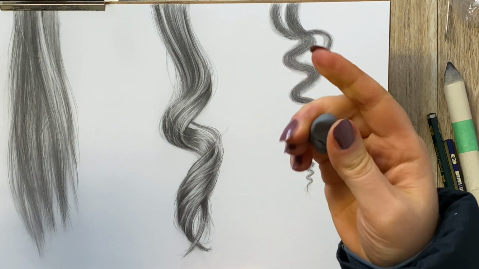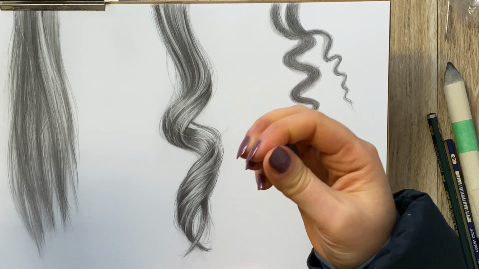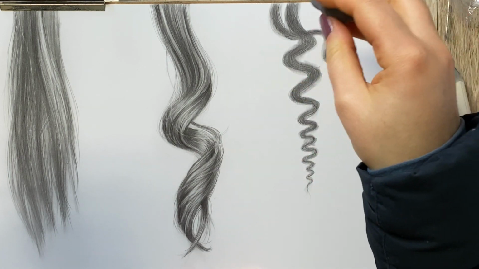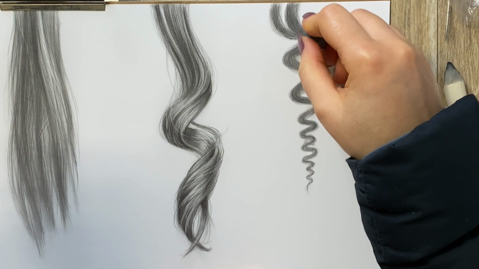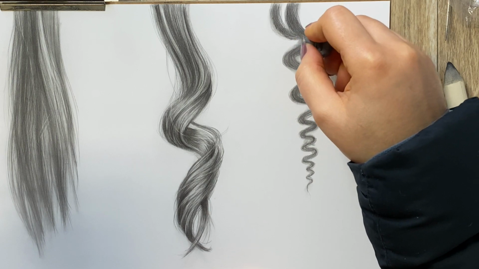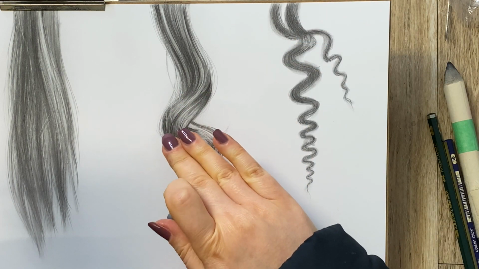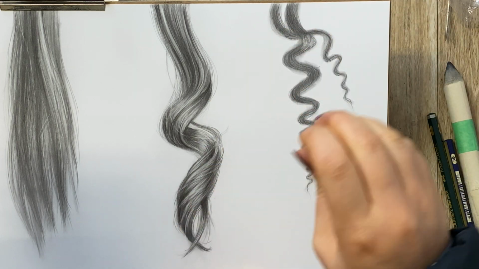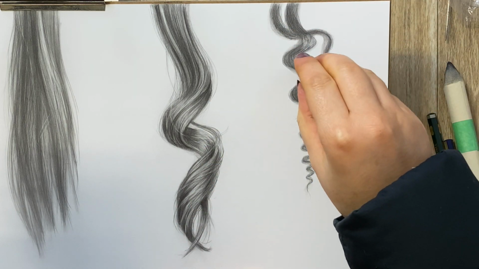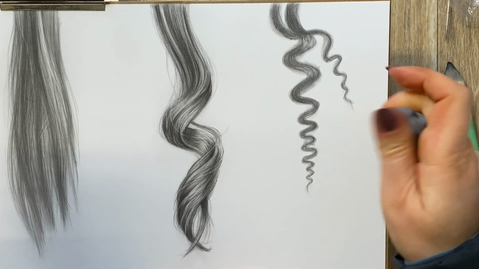Okay, so next I'm gonna go in for the putty rubber and I'm gonna apply some of the stronger highlights, so some things that would be catching the most light. So for example, little things that would stand out, kind of similar to here, but because this is so much tighter, you get a much tighter highlight as well.